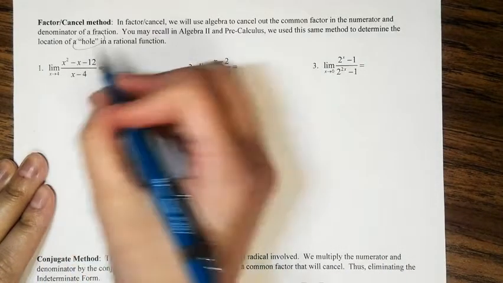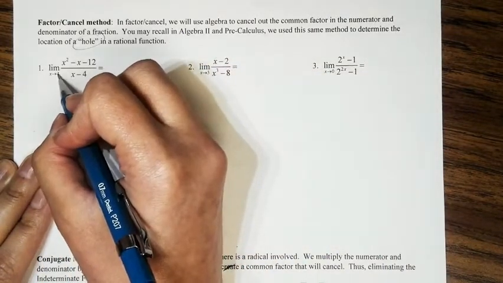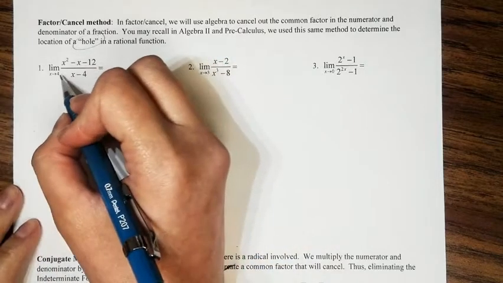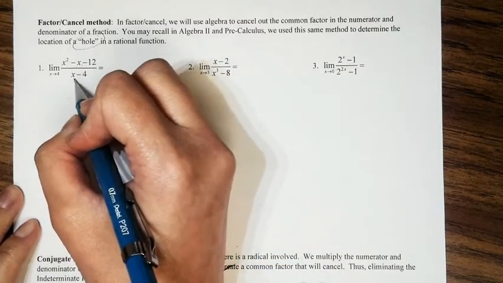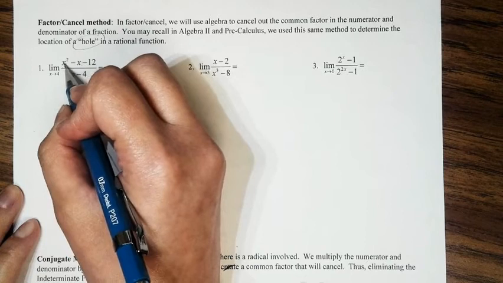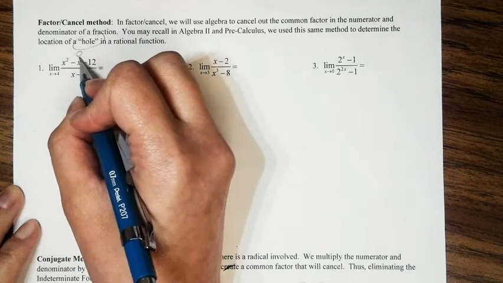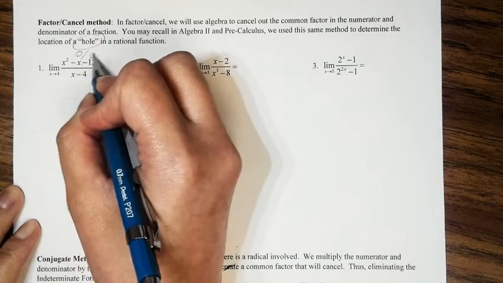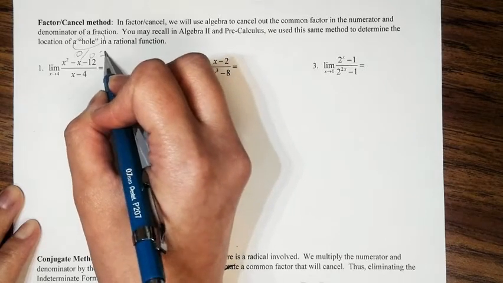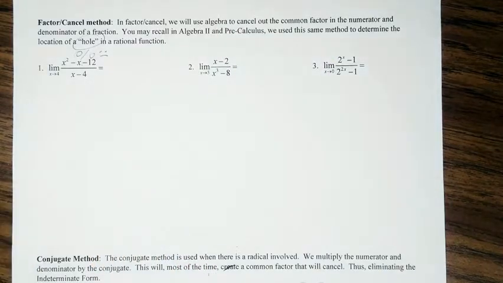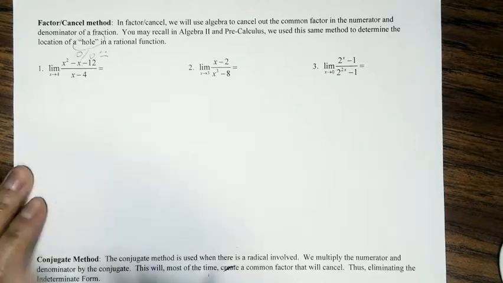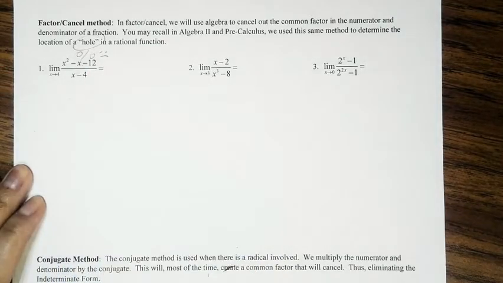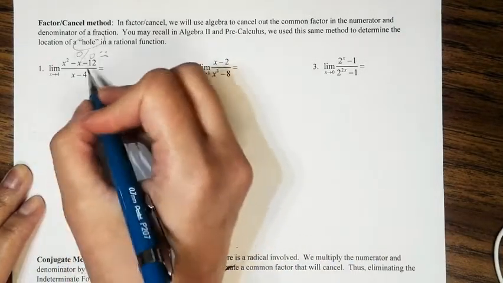Okay, so why do we do this? The first thing that I do, following the previous page, is plug the 4 here, here, here. When you plug in the 4, you have 16 minus 4 minus 12, which is 0, and then you have 4 minus 4, which is 0. So that's not good. I cannot conclude. Whenever you have 0 over 0, you cannot conclude. That's why I put the sad face. So I need to do something.